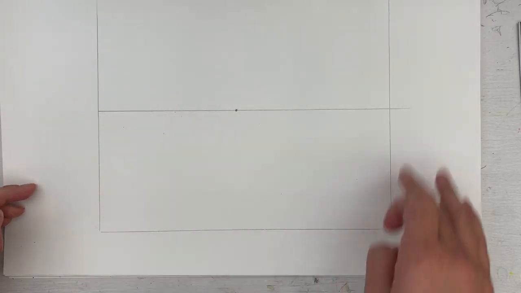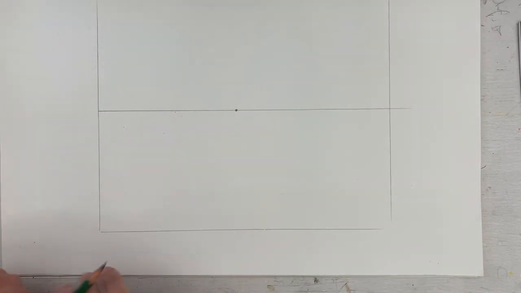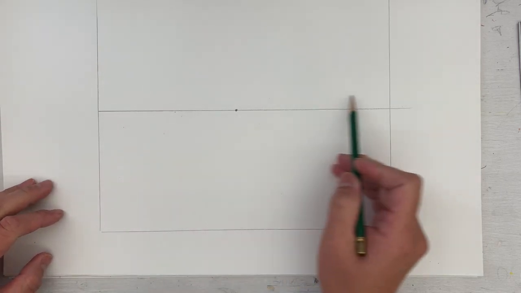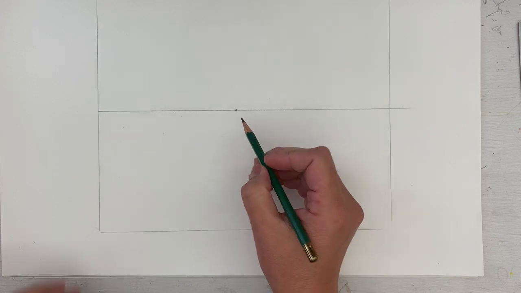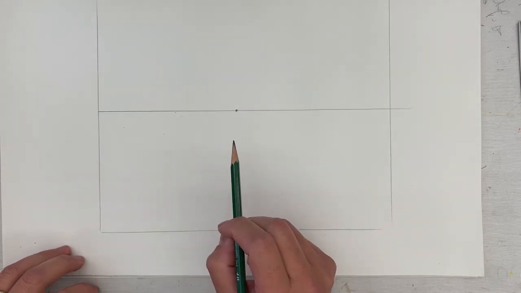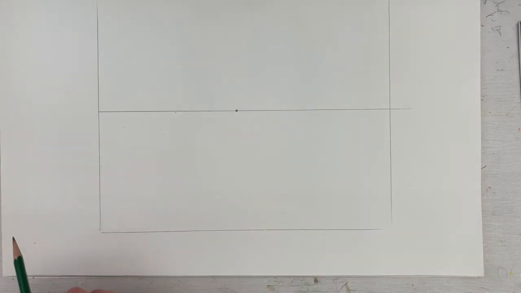So my format represents the edge of your page in your book. Again, horizon line in the middle of the page. Vanishing point pretty much in the middle of the page too as well. Okay.